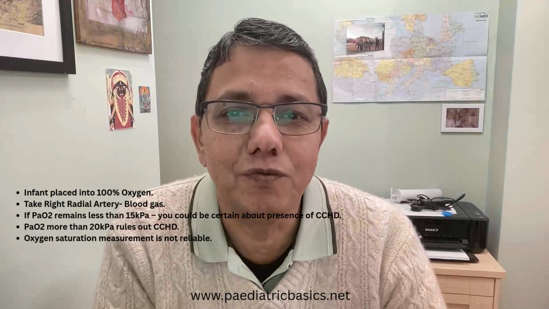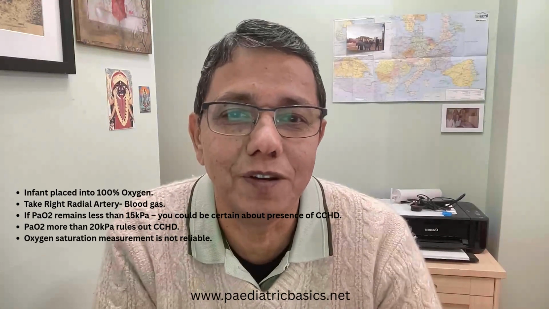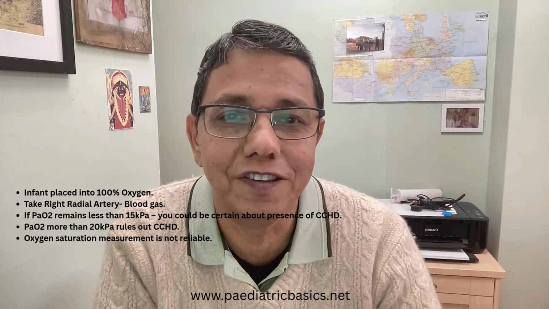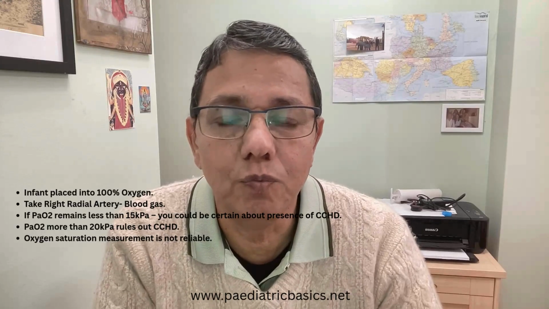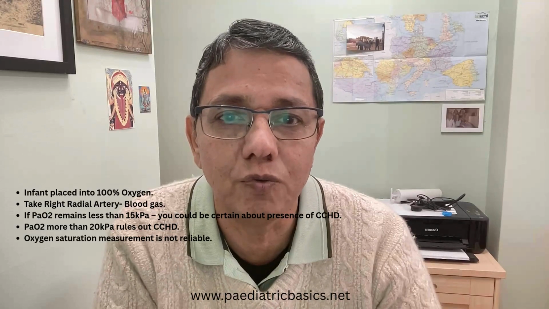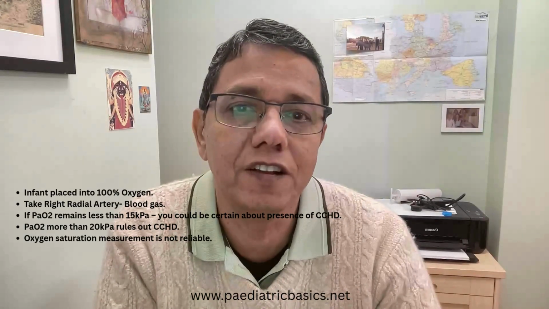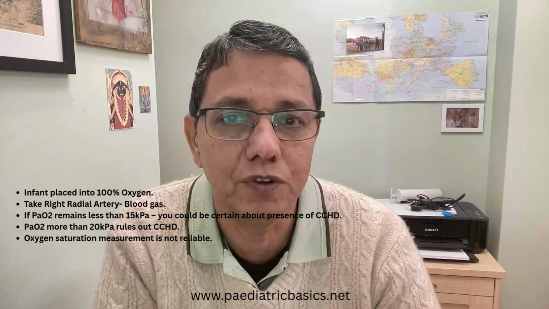As a bedside test, the hyperoxia test is one of the useful tests. I don't remember when I did it last time in my practice, might have been ages ago. But for any newborn presenting with a significant cyanosis, if you want to rule out whether there is a cyanotic heart disease or something else going on, this is a test we can do.